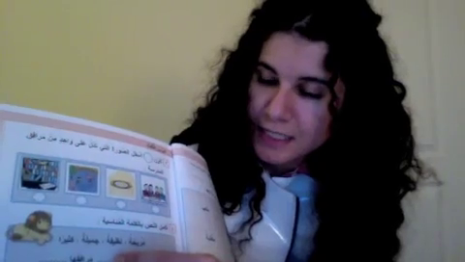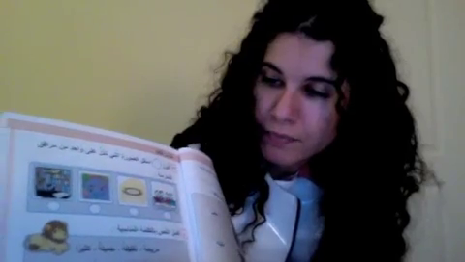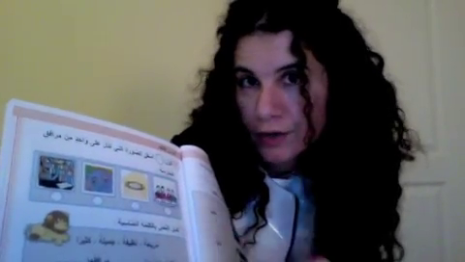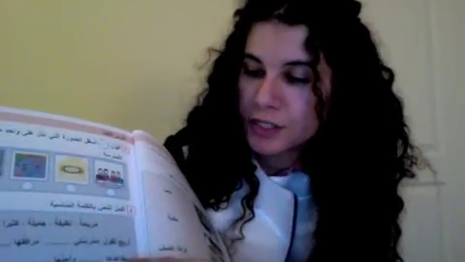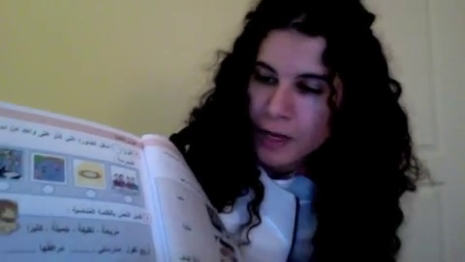So madrasati blank. Marafikuha blank. Its facilities are something. And its seats or the chairs are something blank.